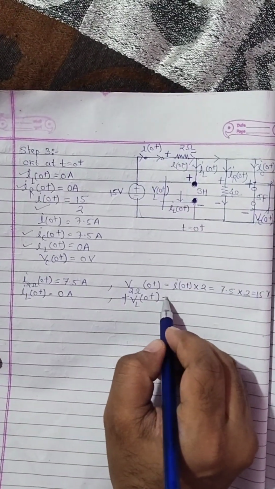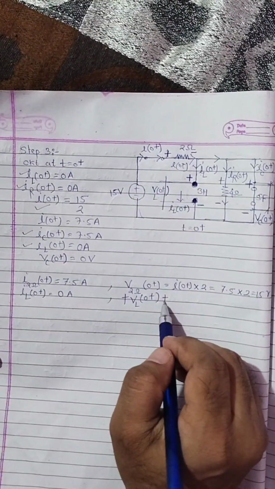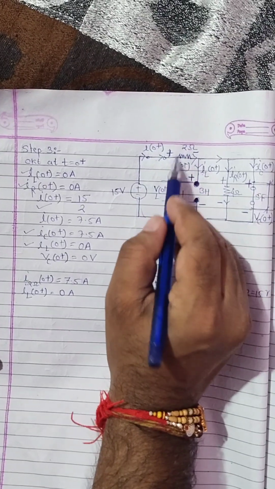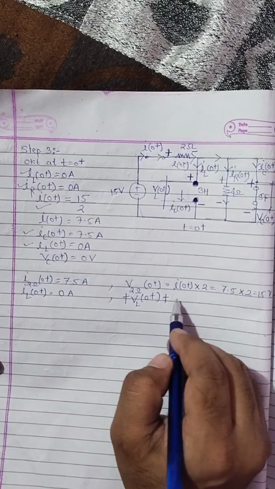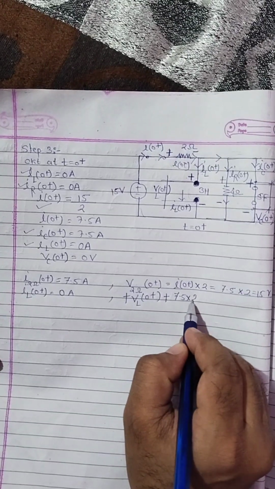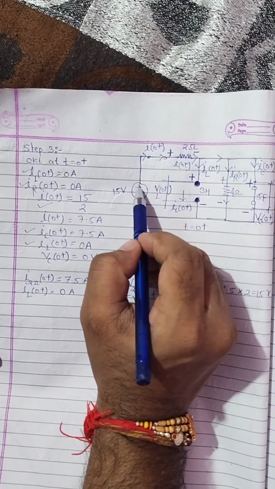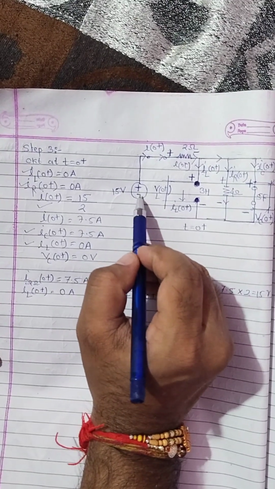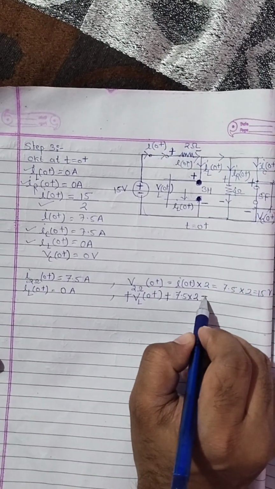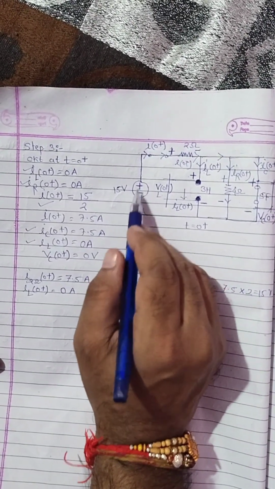So minus to plus, finally we get plus, so here is plus. Similarly, we have to calculate the drop of this, that is current, 7.5, into resistance 2. Similarly, we will move from here to here, plus to minus, finally we get minus, so we will write minus, and the voltage of this voltage source is 15.